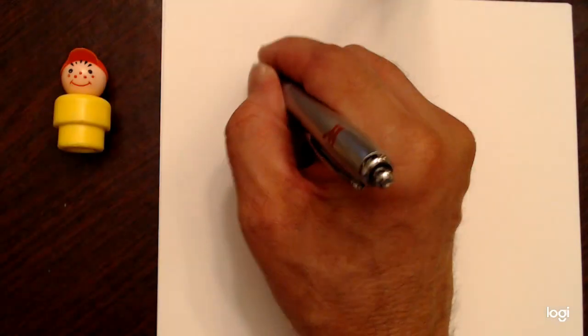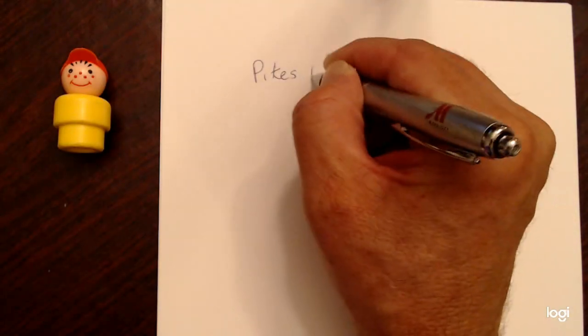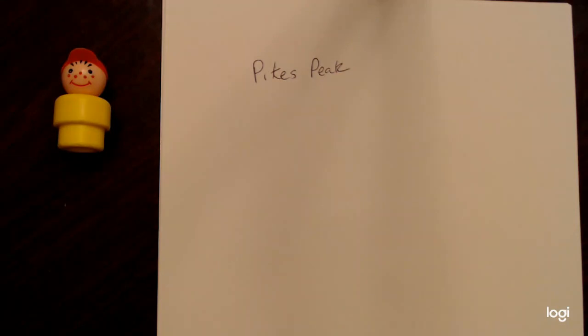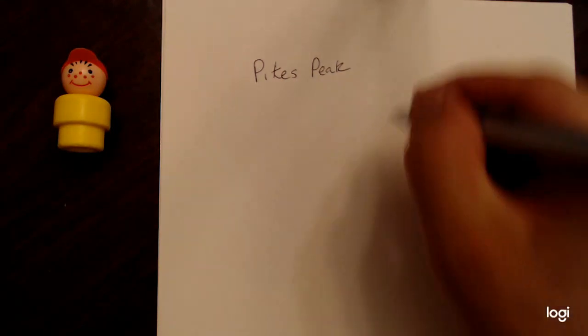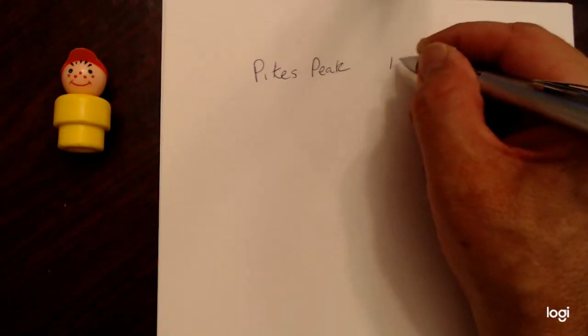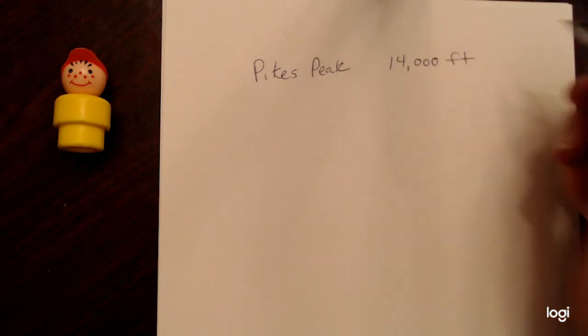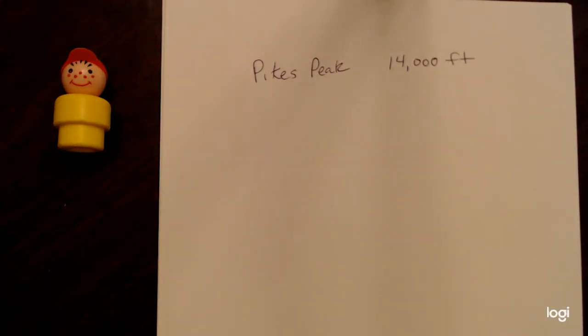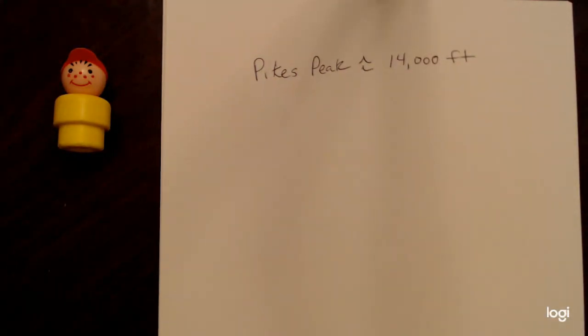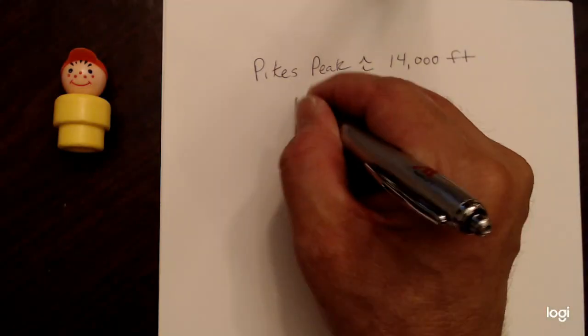Pikes Peak. Okay, let's take, for example, and I'm going to abbreviate here and estimate. Let's say Pikes Peak is 14,000 feet. It's an approximation, so I don't know exactly. It's 14,000 plus. But anyway, let's just say it's 14,000 feet. How many inches is that?